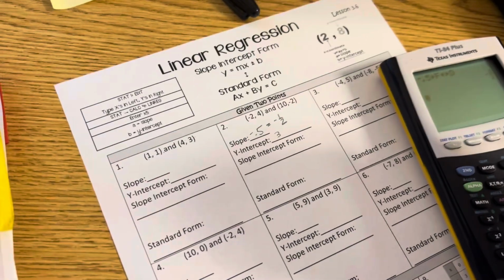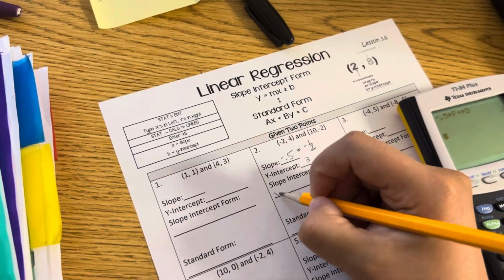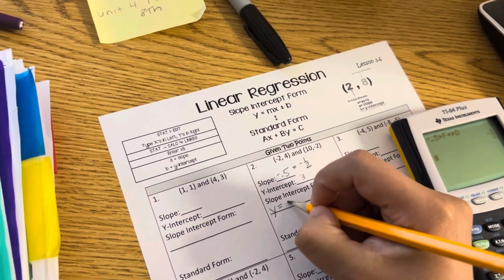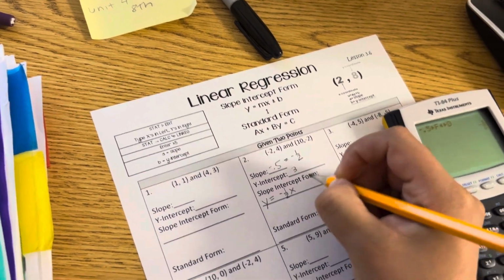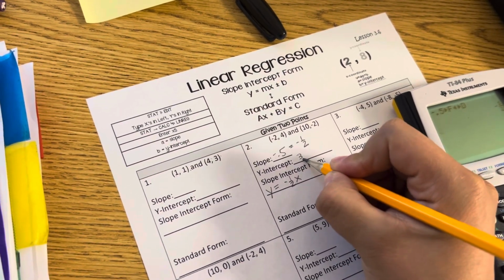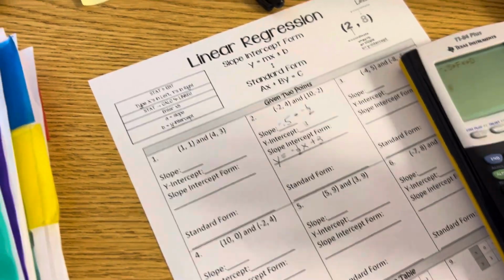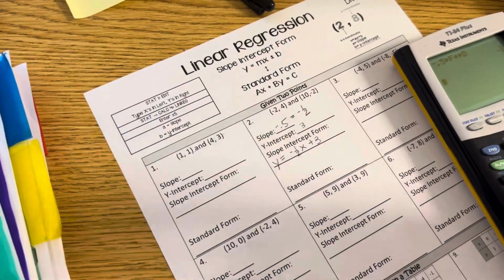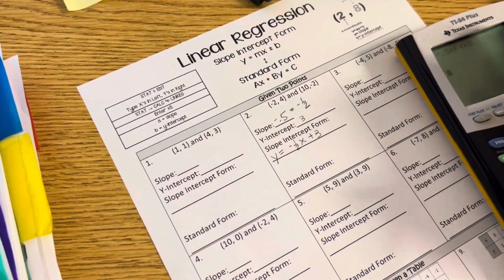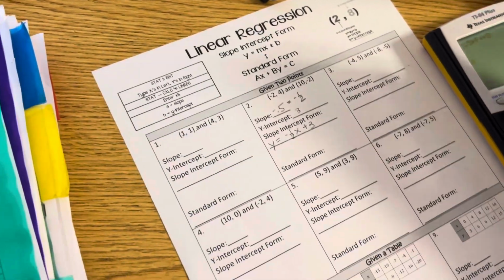Okay, now we just put it all together in slope-intercept form. So y equals -1/2 x. Since the y-intercept is +3, we're going to put +3. Okay, so that's the first step. And again, sometimes they want us to stay there, but sometimes our answer choices are going to be in standard form. So that's why we're going to connect it to what we've been doing.